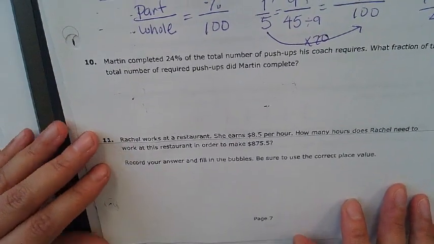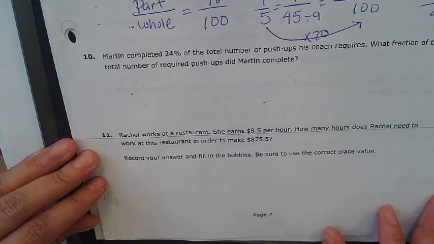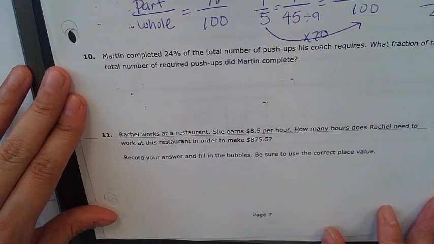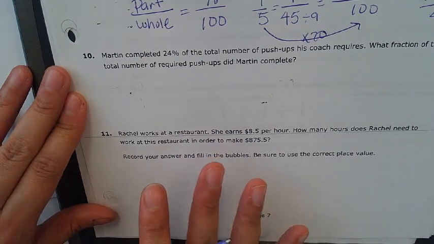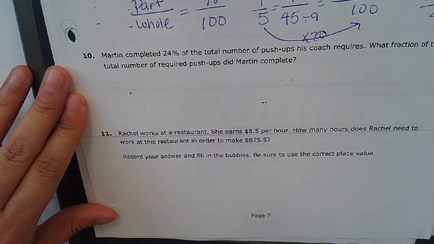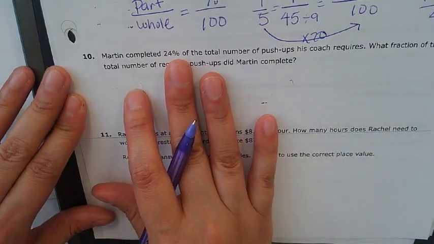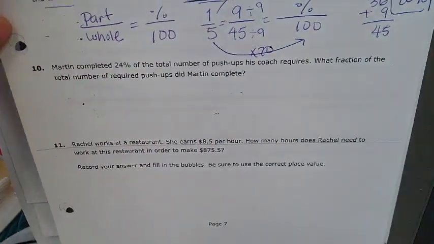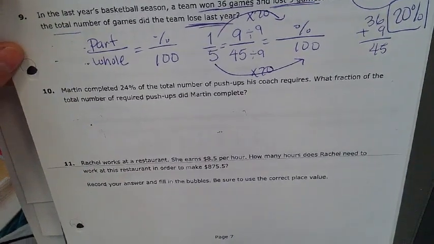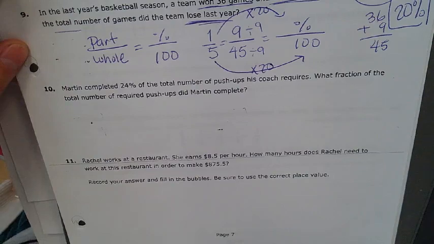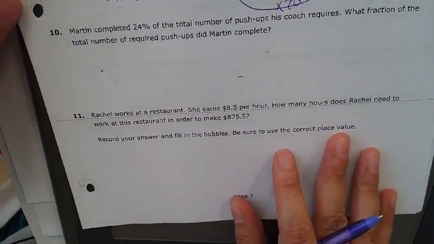Number 10. It's also confusing. Okay, if you need help, you can pause the video, refresh, go back, rewind. You can always come back later on YouTube.